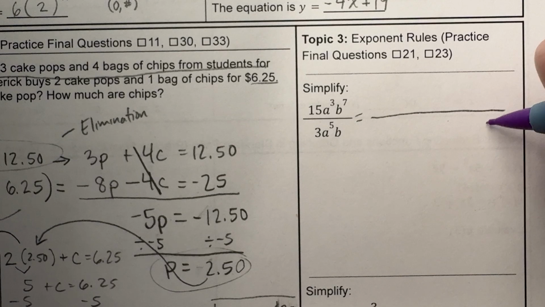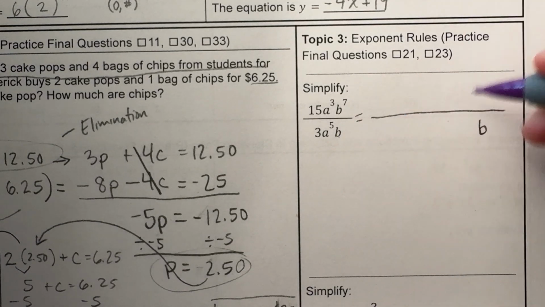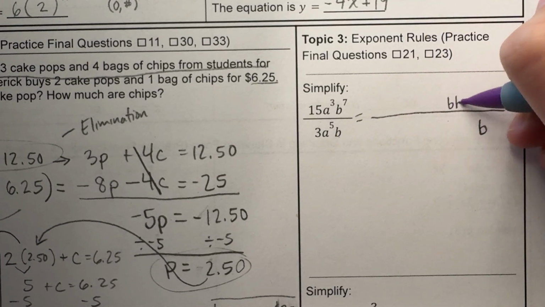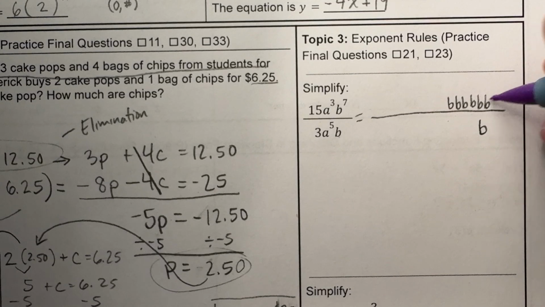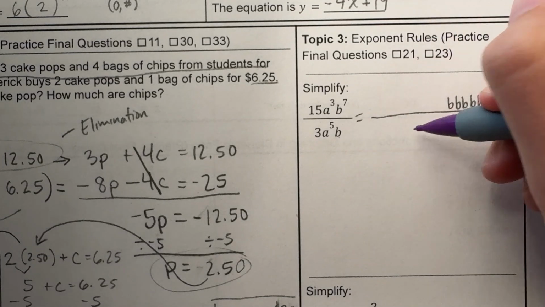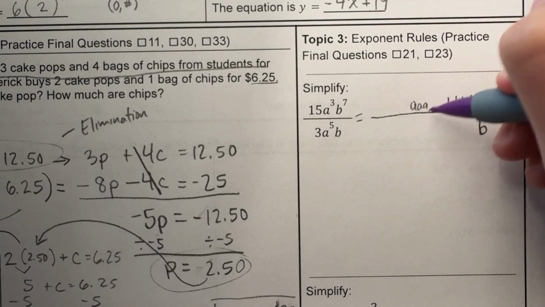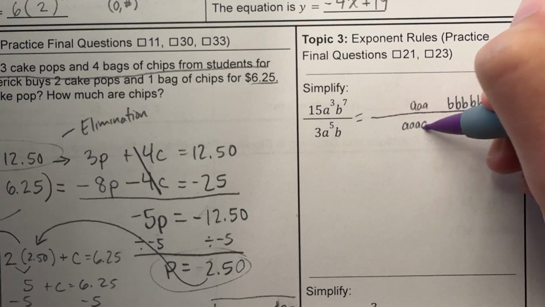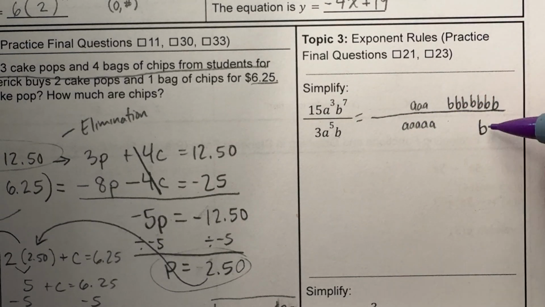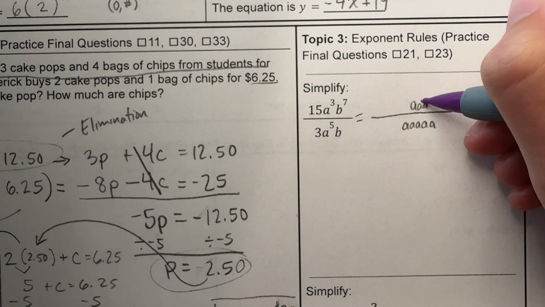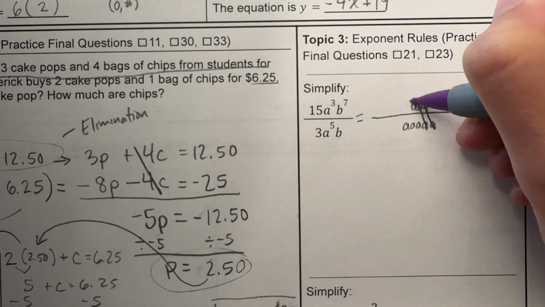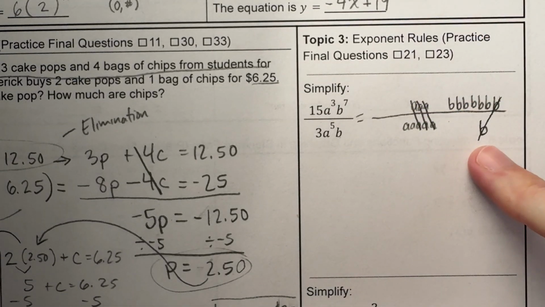I'm actually going to start at the back because the numbers end up being a little trickier. So look, I'm going to put the B here. This is the B on the bottom. And on the top I have 7 B's: 2, 3, 4, 5, 6, 7. Now for the A's, I have 3 A's on the top and 5 A's on the bottom. Now you might already remember what's going to happen here. B divided by B, that's just 1. A divided by A, that's 1, that's 1, that's 1. This is all basically just multiplying by 1.